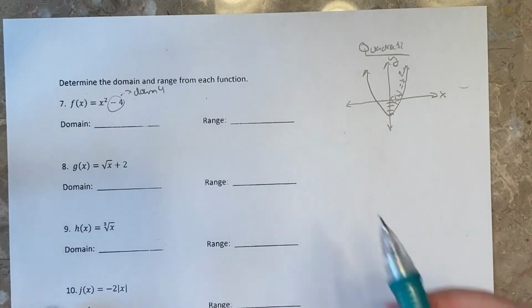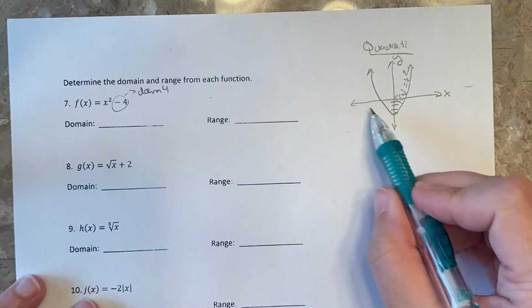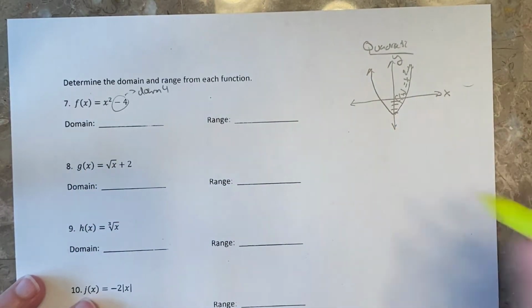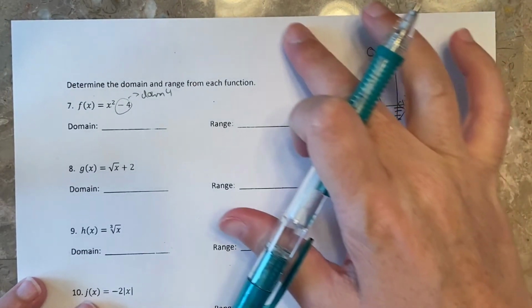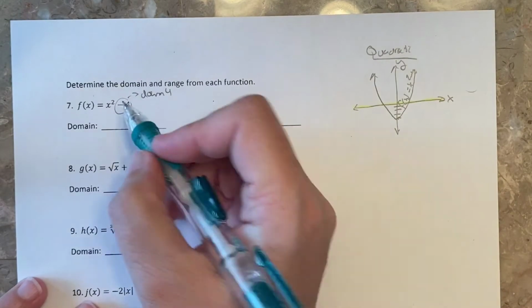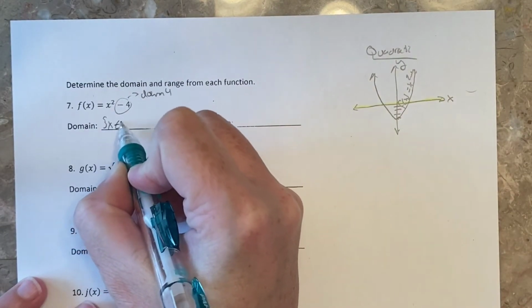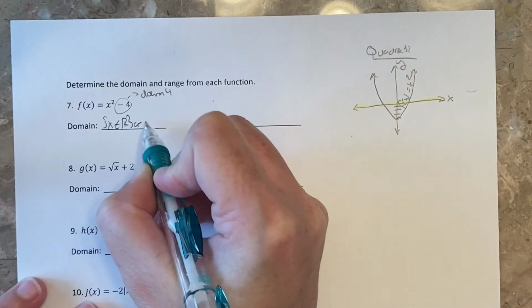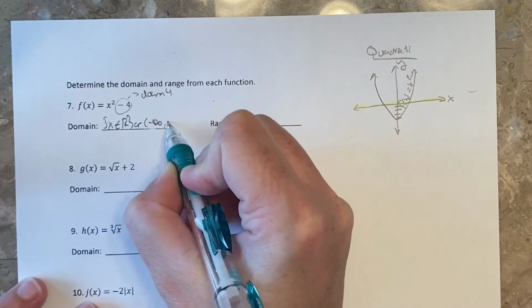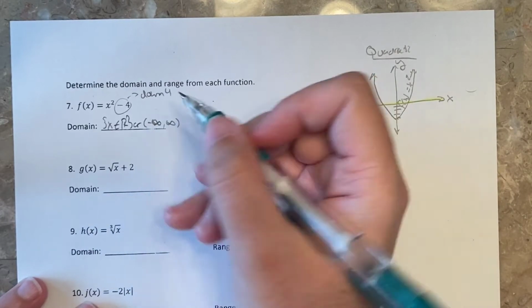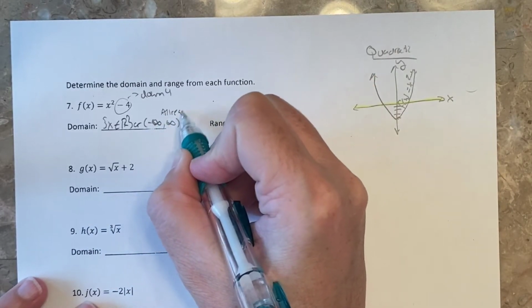All right, so for domain, that's left to right, okay? So left to right, just like the one on the front, these keep going to the left, these keep going to the right. So it's going to be all reals. So X ∈ R, or negative infinity to positive infinity, or obviously you can say all reals.